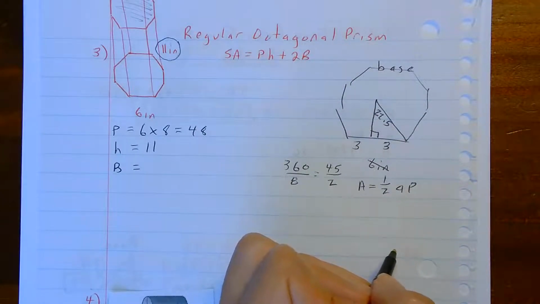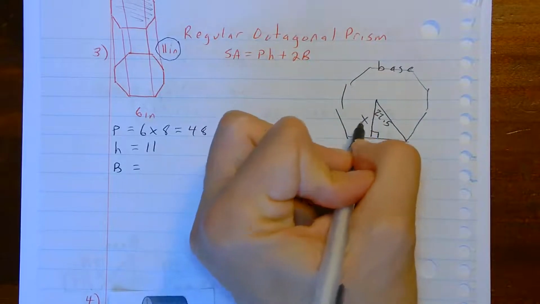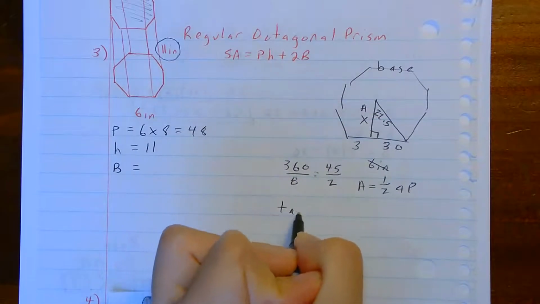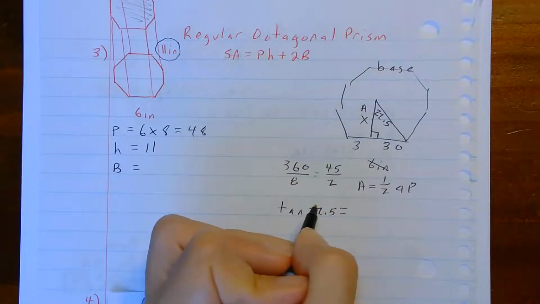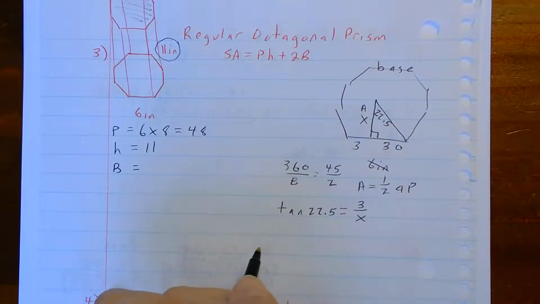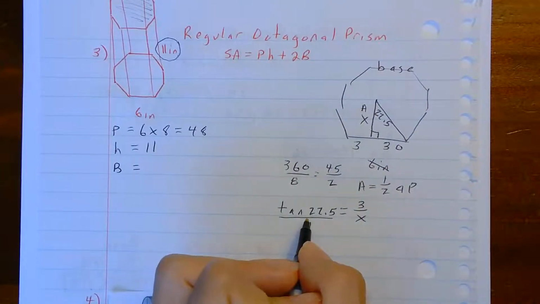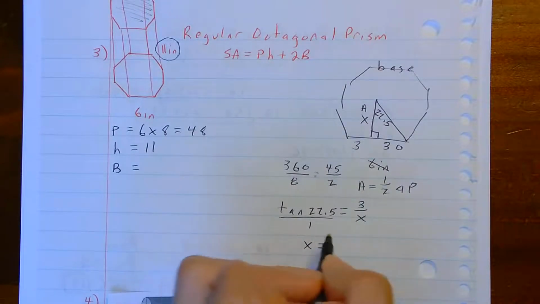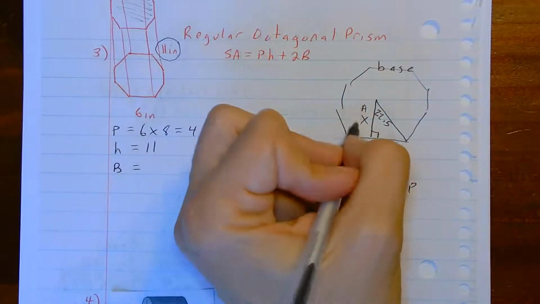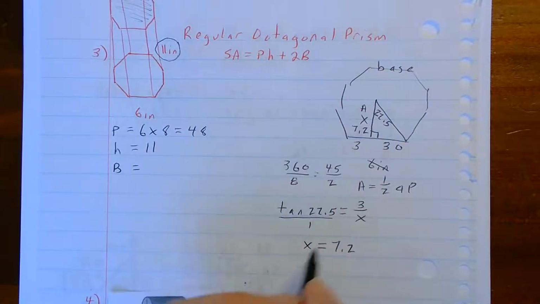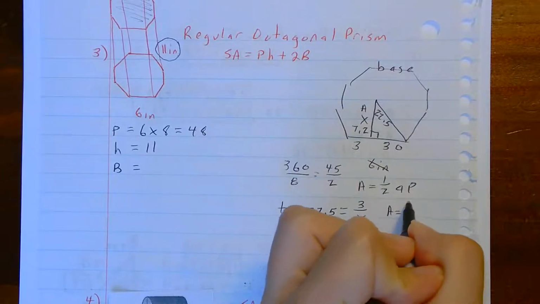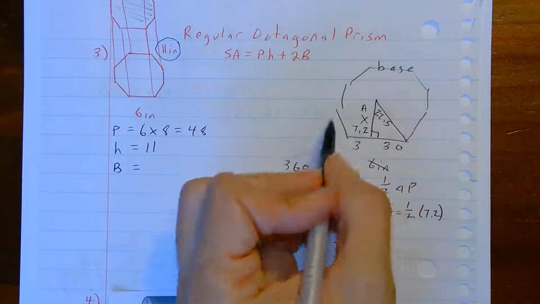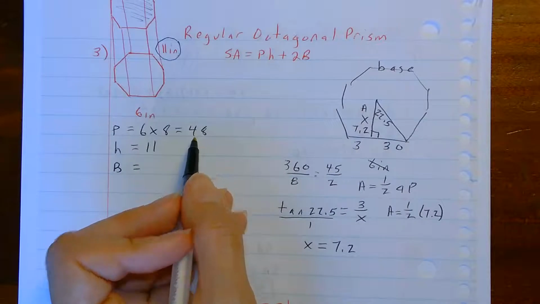So that's 22.5. Now what we're going to do is put an X on the apothem. We have to find that. So this is the opposite and the adjacent. So I'm going to do tan of 22.5 equals 3 over X. Then I'm going to solve this. You know how to do that. I'm just going to go ahead and tell you that when you solve that, you can work it out if you want, that gives you 7.2. That means my apothem is 7.2. Now I'm ready to find the area. So area is 1/2. I'm going to take my apothem, 7.2, and then I need the perimeter of my octagon. Well, I already knew that from over here. That's 48.